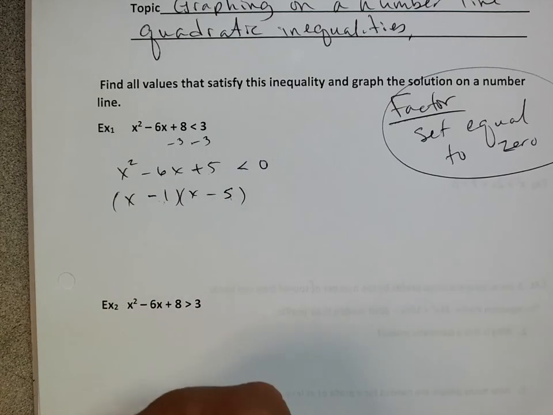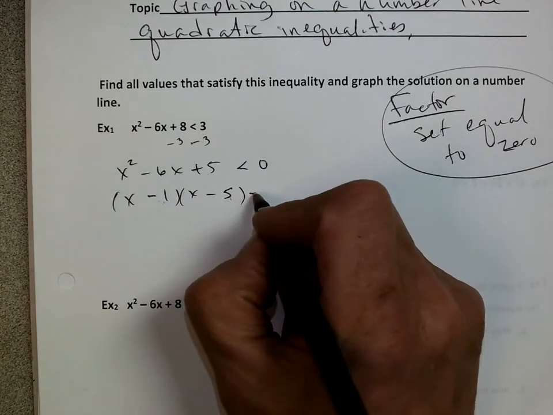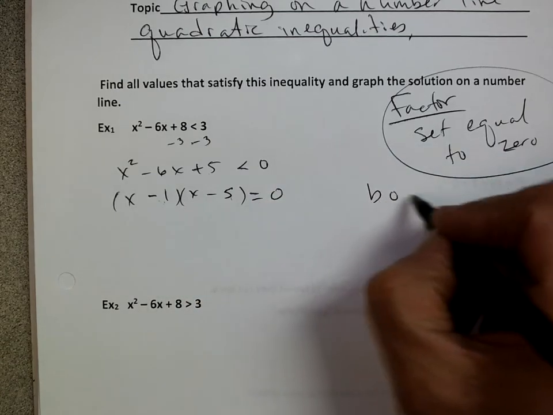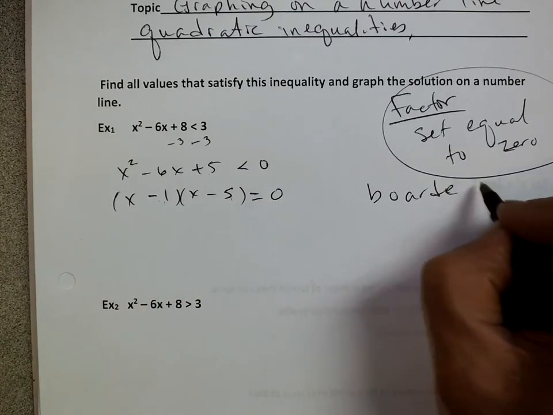Now, what I want to do is this. If I'm going to be on a number line, I'm going to set it equal to 0 to look for what I call border points.